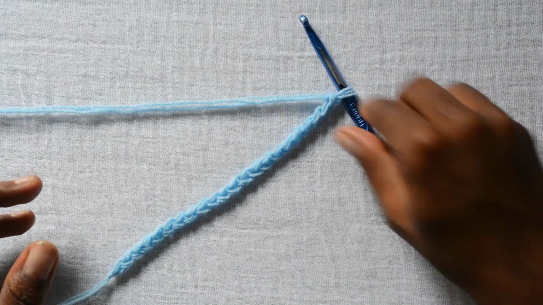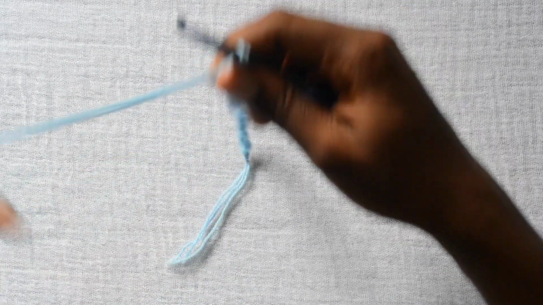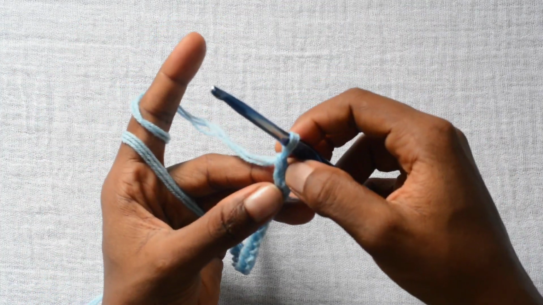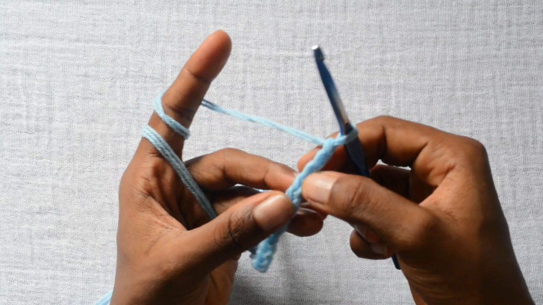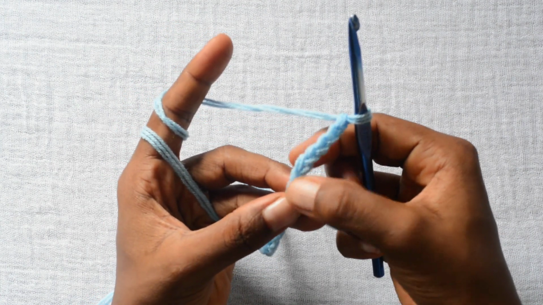Let's just count together. Don't worry, it's quite easy. Now this is the last chain here. So we're going to be counting 7 from here. This is 1, 2, 3, 4, 5, 6, 7.